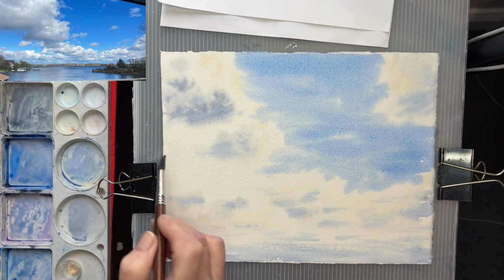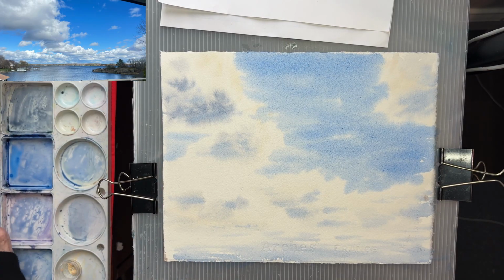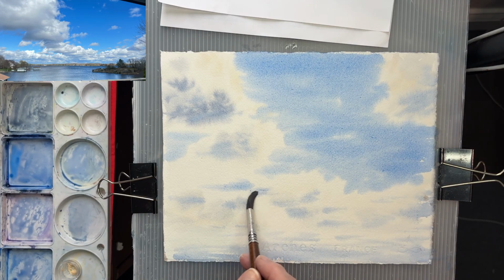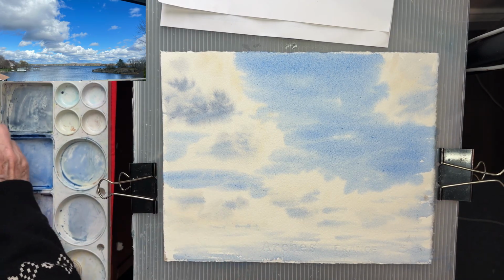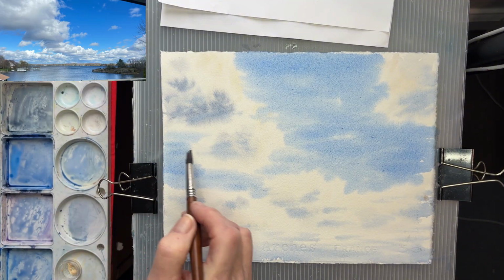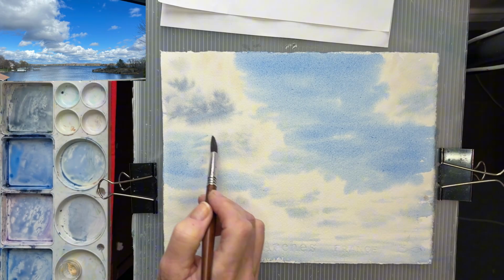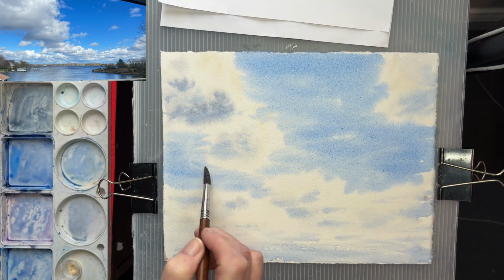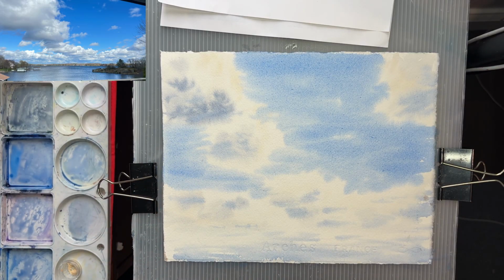Okay, and then over here I want some more blue sky. I start with the lavender. And then a little bit more cobalt as I go up here. And it's okay if it touches the gray that you have there. That's not an issue. In fact, it's encouraged. So that's pretty much it.